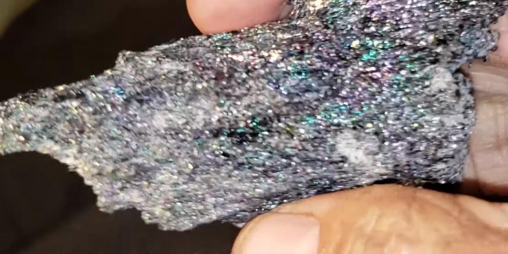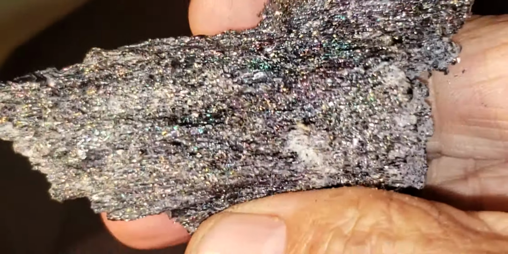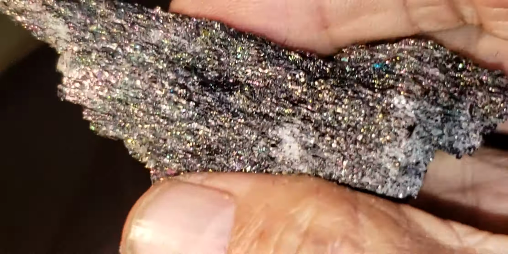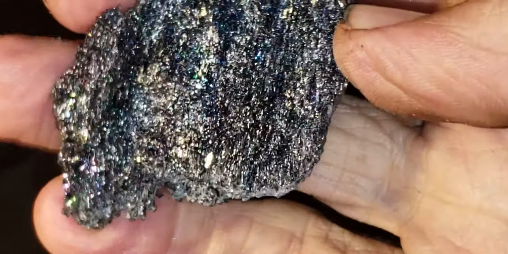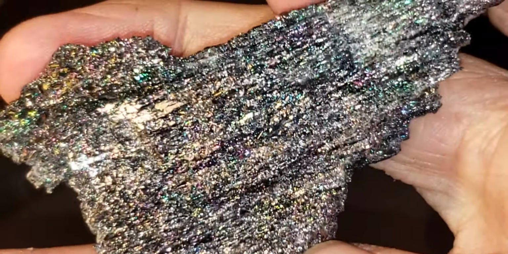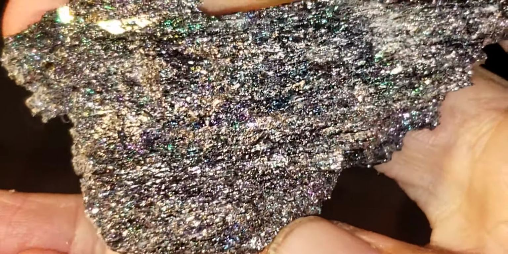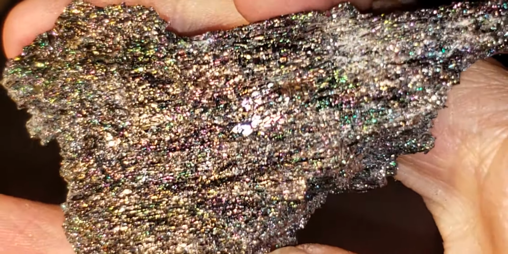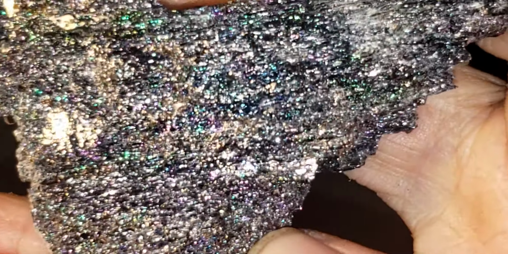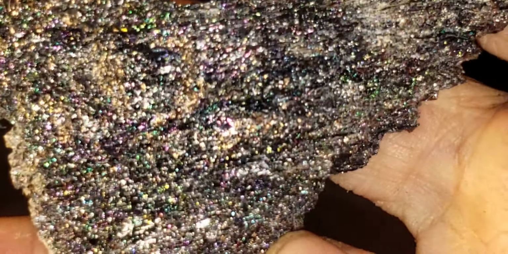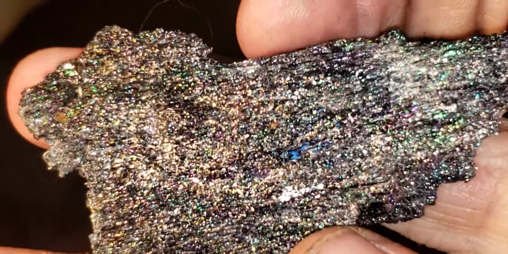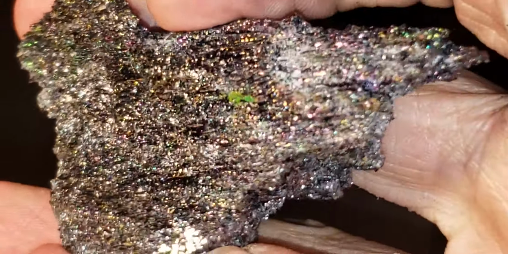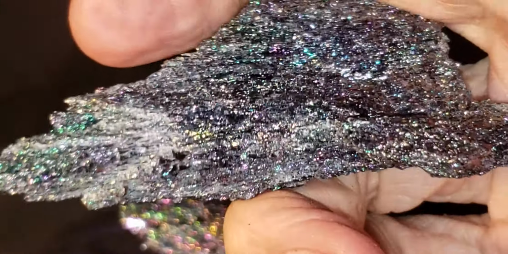It's the kind of sort of sparkly. Now wait for it. Whoa, huh? Look at this. This is a really, really cool color. Wowie. Shazam.